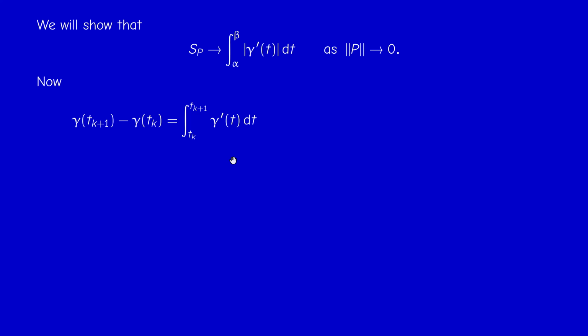Why is this so? Okay, first let us write the difference. Let us use the fundamental theorem of calculus that you already know, because you are assuming that gamma prime is continuous here. So the difference between gamma Tk plus 1 and gamma Tk is just the integral of the derivative. This is the fundamental theorem of calculus, right? And now I do a trick.